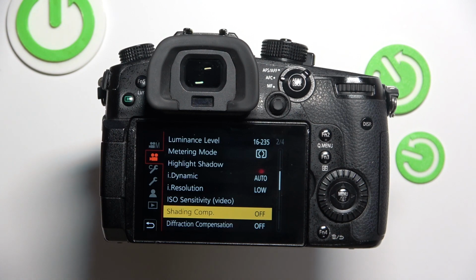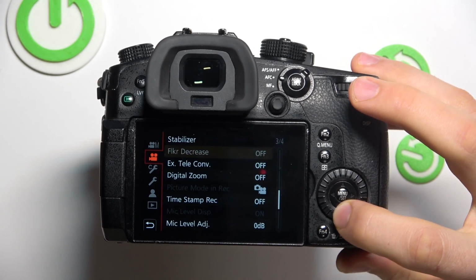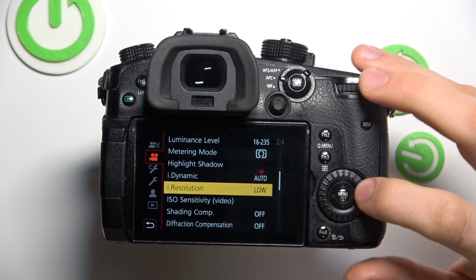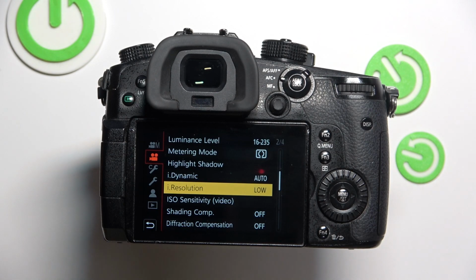So what is the shading comp? So this is shading compensation. This feature on this camera compensates for lens shading or vignetting, which can cause the corners of your images to appear darker than the center.